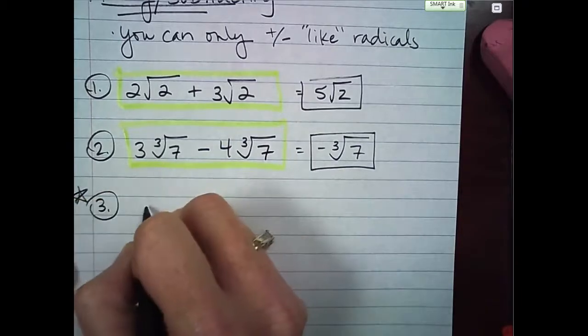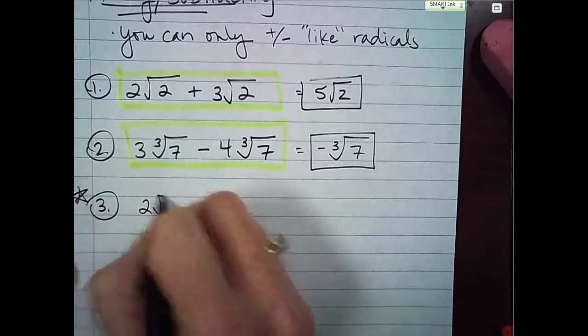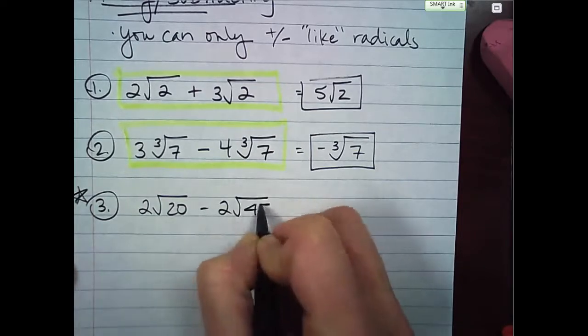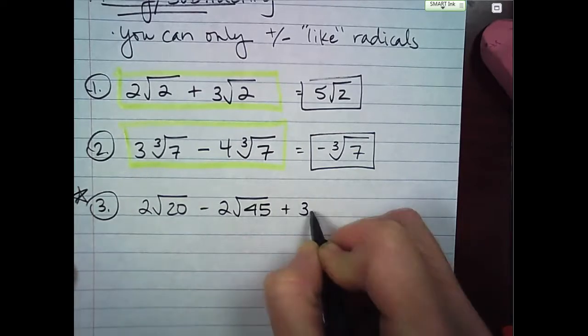Three gets a star by it. 2 root 20 minus 2 root 45 plus 3 root 80.